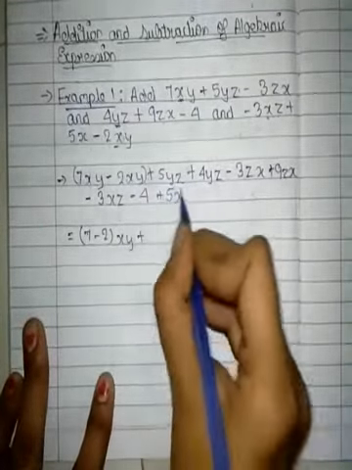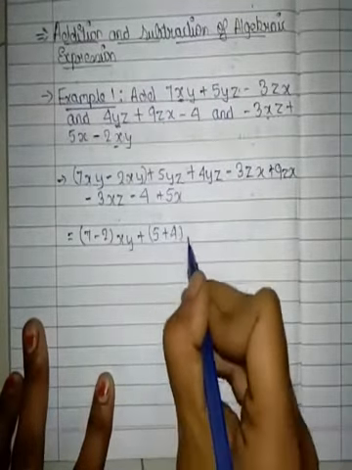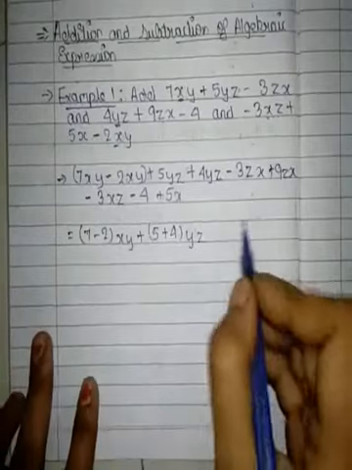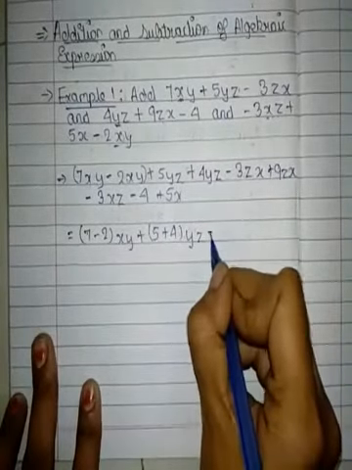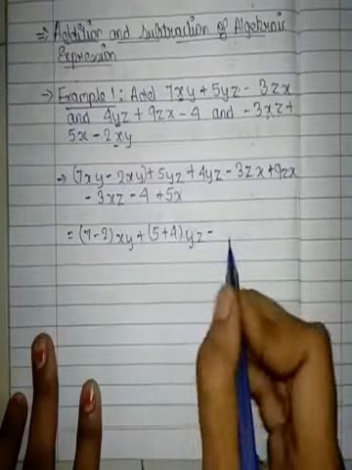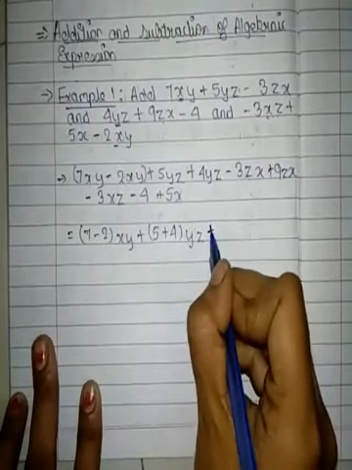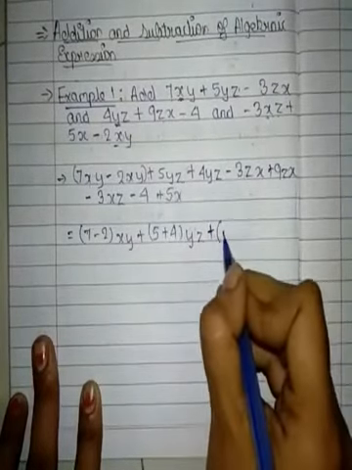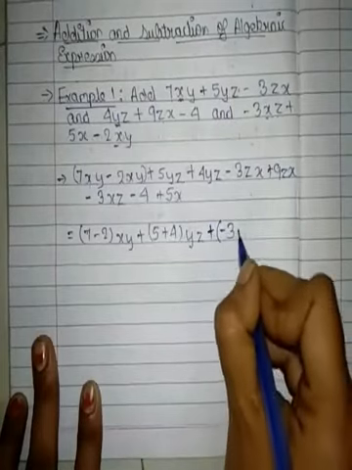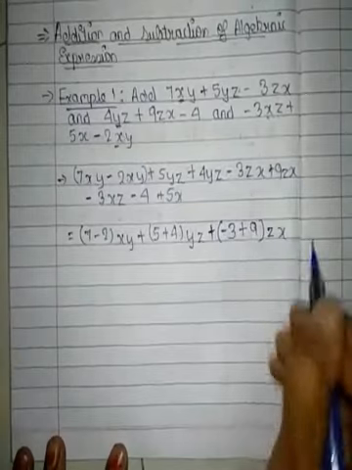Here, 5 plus 4, yz is the common variable, so 5 plus 4 yz. Then here, if we are taking minus as common, and we have to add, we will put it as addition only. We will take this minus sign in the bracket, that is minus 3 plus 9, and then we will write the variable, that is zx.